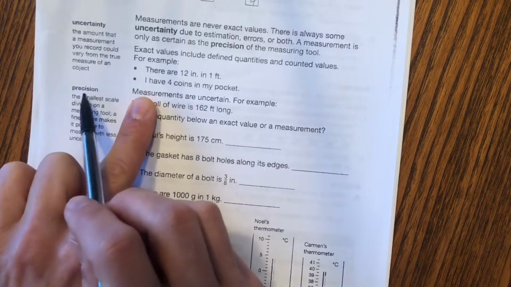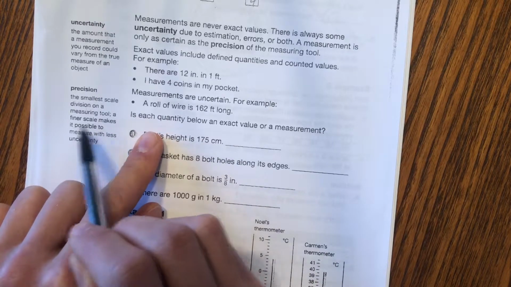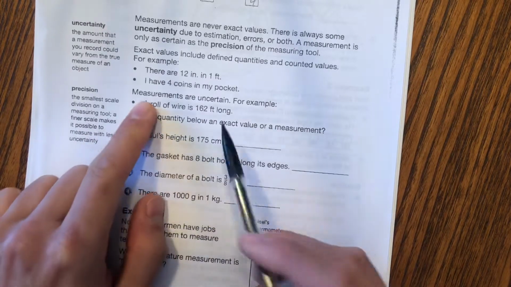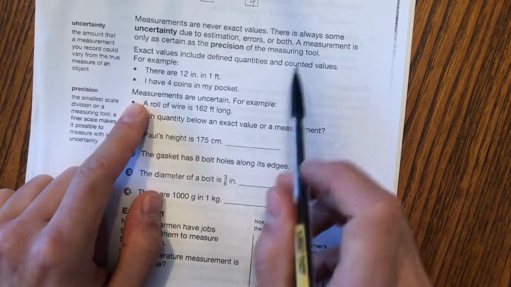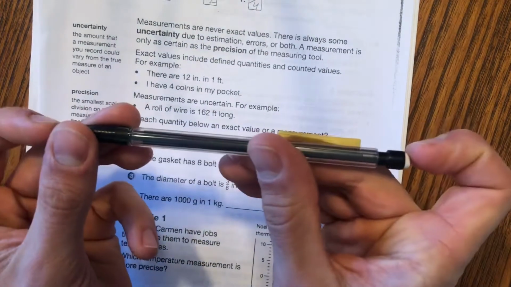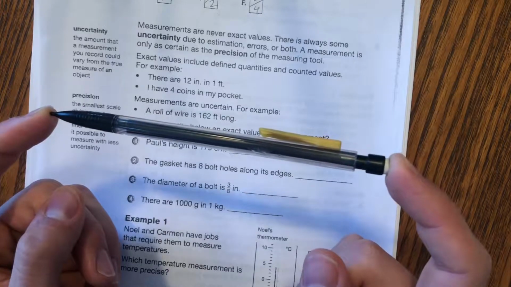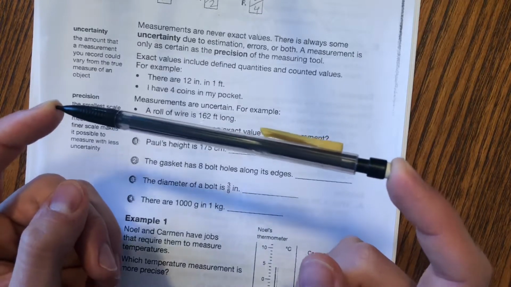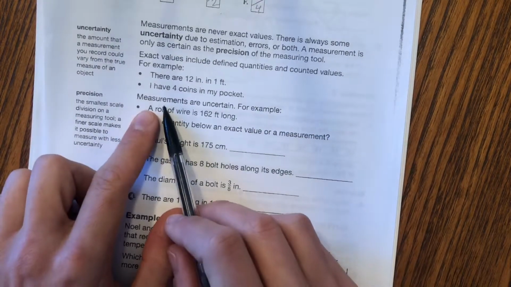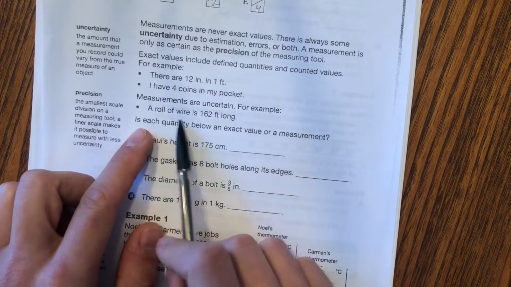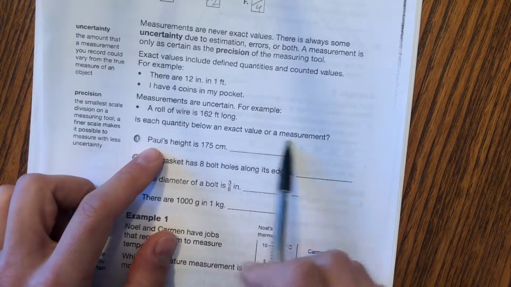What does precision mean? Precision is the smallest scale division on the measuring tool. A finer scale makes it possible to measure with less uncertainty. So if you have super tiny little tickies to get the exact measurement of, let's say, this pencil, you can tell me that this pencil is maybe 12.3342 centimeters. That's more precise than just saying 12. Measurements are uncertain. For example, a roll of wire is 162 feet long. Is each quantity below an exact value or a measurement?